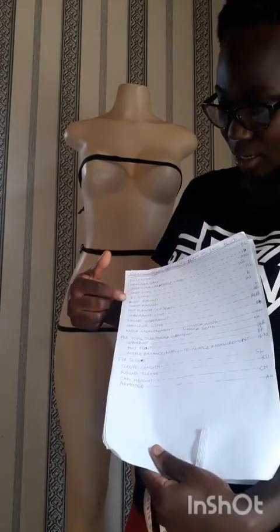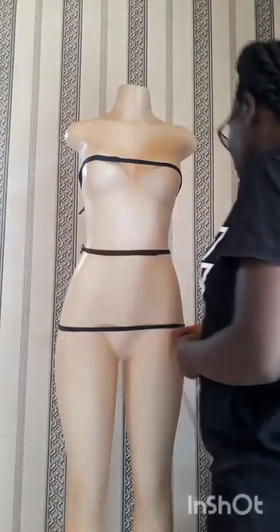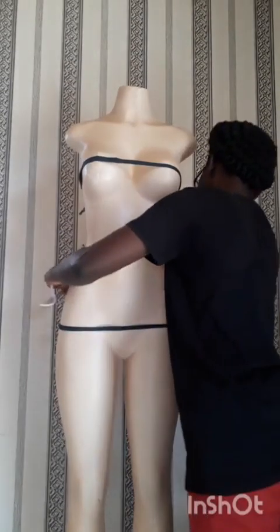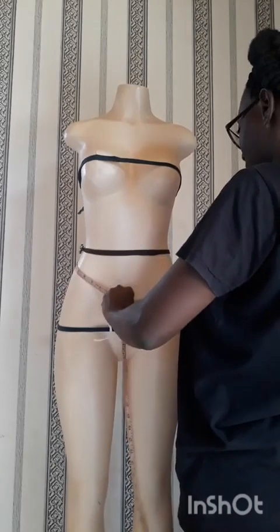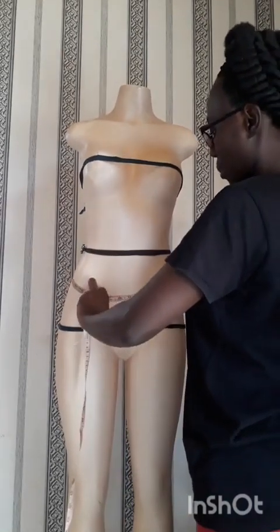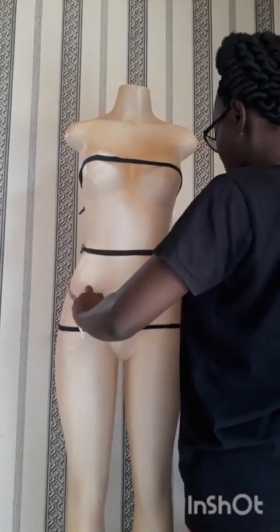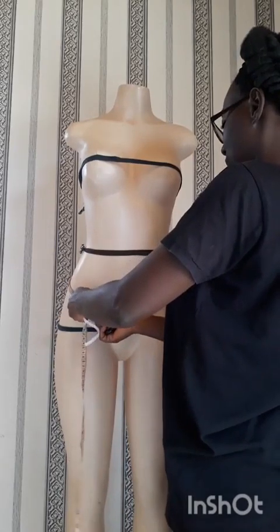Then we have our waistline. I've explained that, the hip line, the bust circumference, round the bust. We have the waist circumference, and we have the hip circumference or hip seat. In some cases, when we have to draft, we have the high hip, which is here, a bit above the normal hip where the bum sits. This is the high hip.